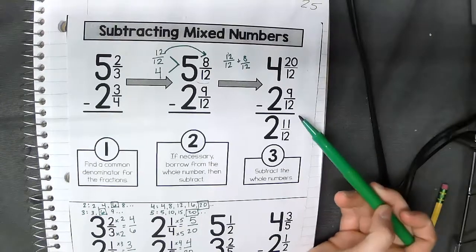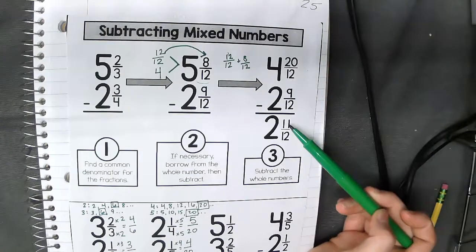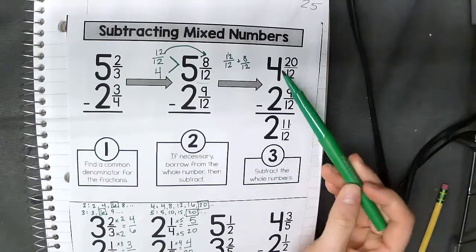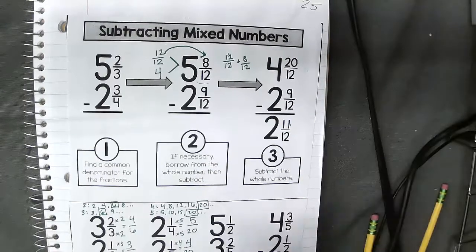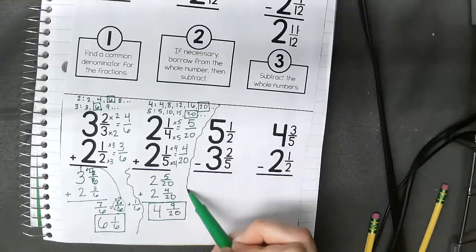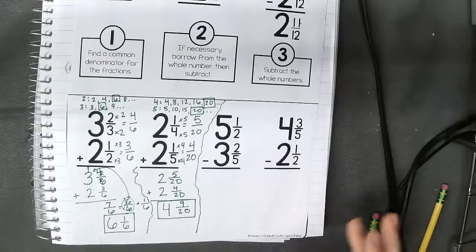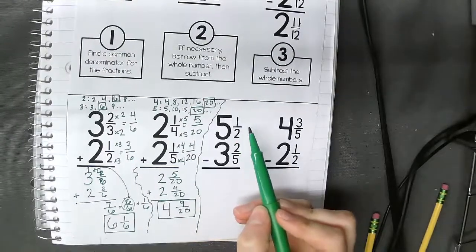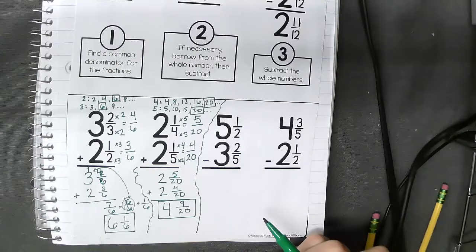When I subtract, my denominator stays the same. 20 minus 9 equals 11. 4 minus 2 equals 2. Okay, so let's go ahead and practice. And I'll draw a little squiggly so I know that that is that problem. All right, 5 1/2 minus 3 2/5.